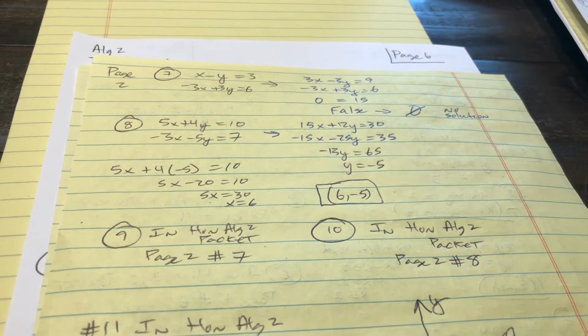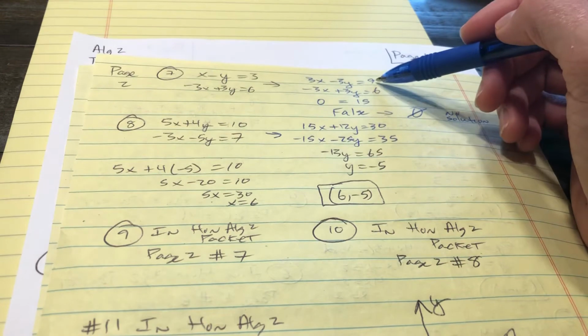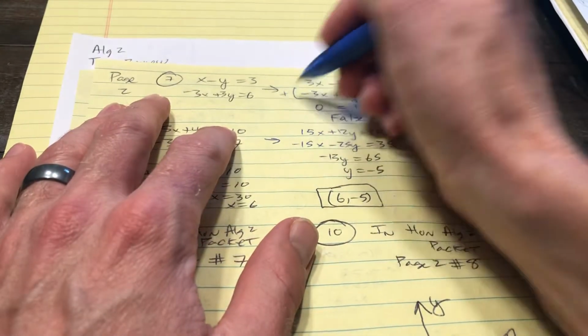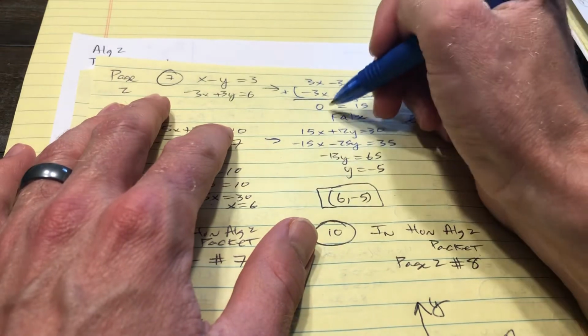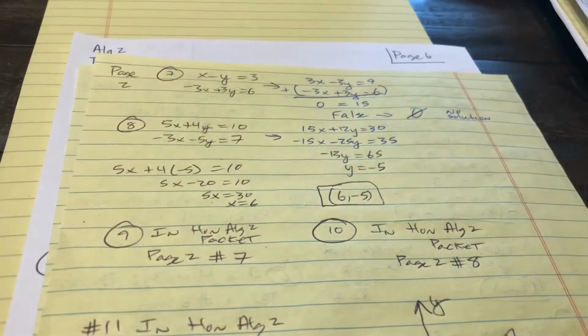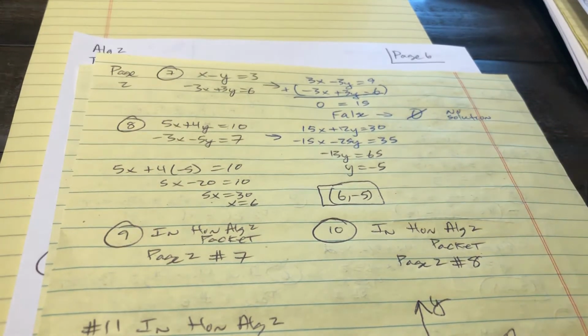It doesn't matter what I want to get rid of, whether it's y or x. I've got to multiply the top equation by 3, and then everything is opposite, x and y's. I get the statement 0 is 15, which is false. That's no solution. Either write the 0 with the line through it, or write no solution. False just tells us that it means no solution.